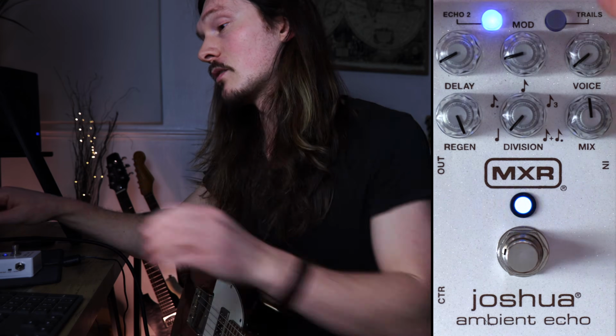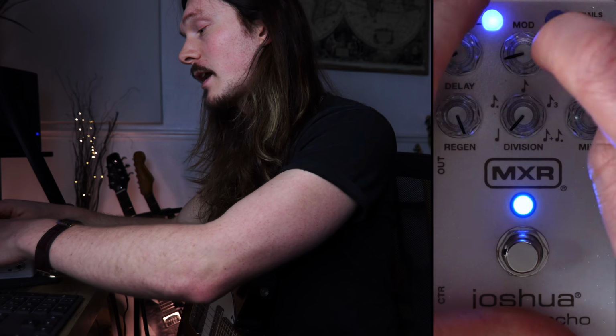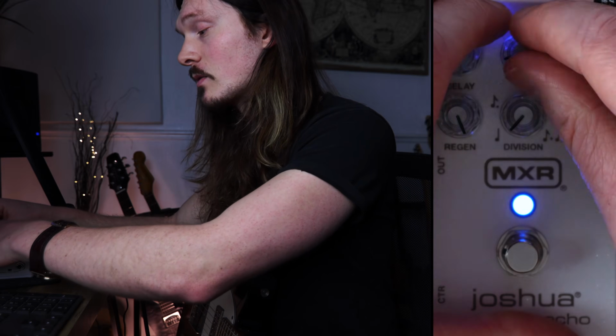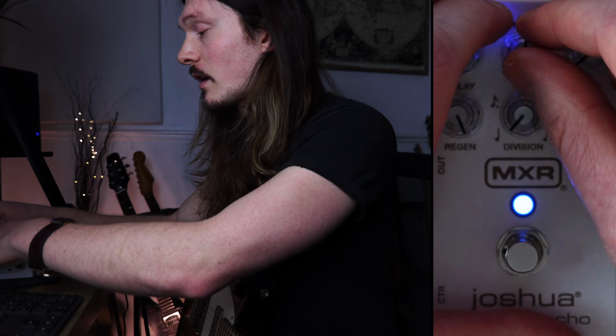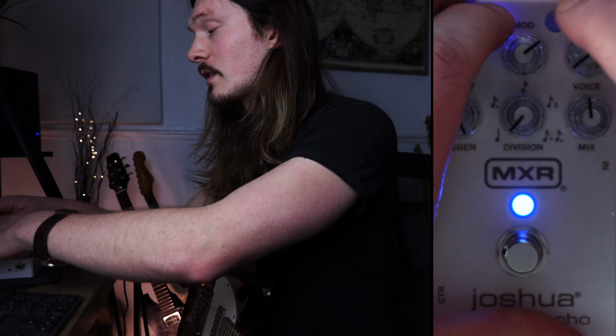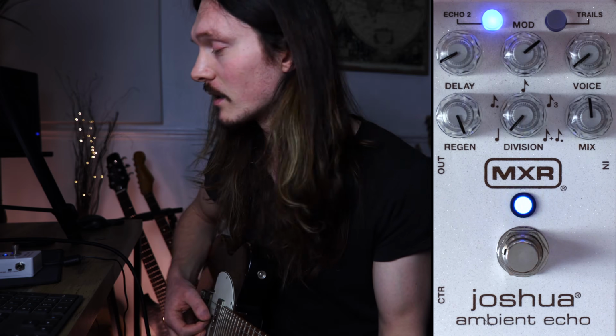We can actually turn on what's called symmetrical regeneration, and we can do that by holding that Echo 2 again, and as we turn the mod dial, we'll see the trails button flash there. This now puts on symmetrical regen, so that they will essentially have a global feedback and fade out at an even rate. So it kind of auto compensates and adds some repeats to that second delay there. So they kind of peter out together.